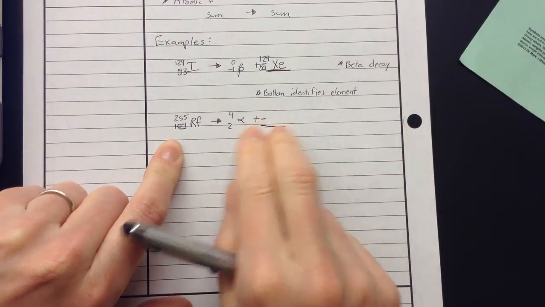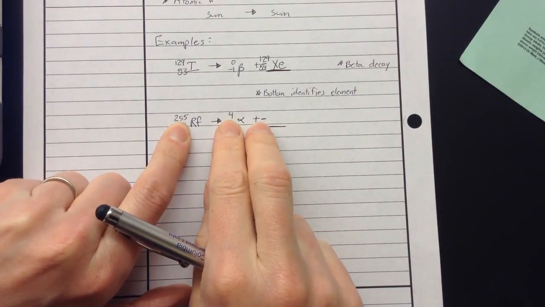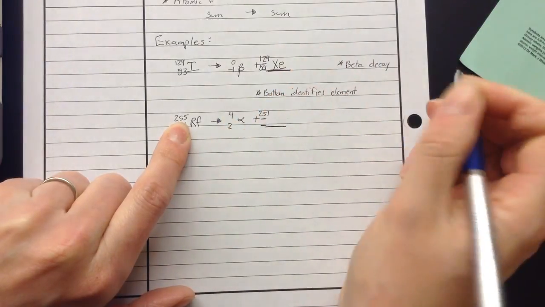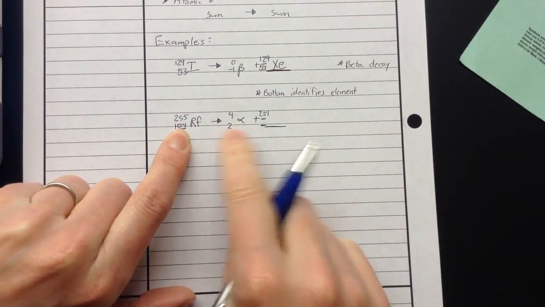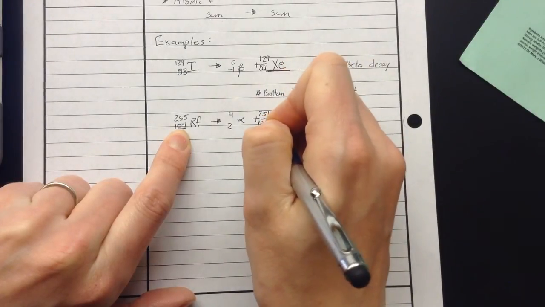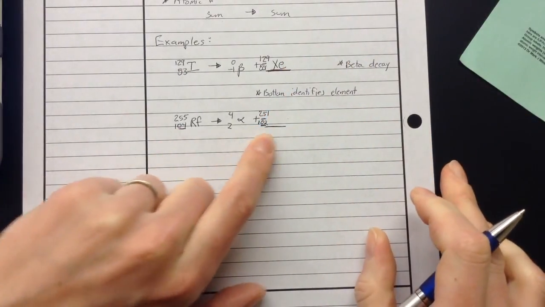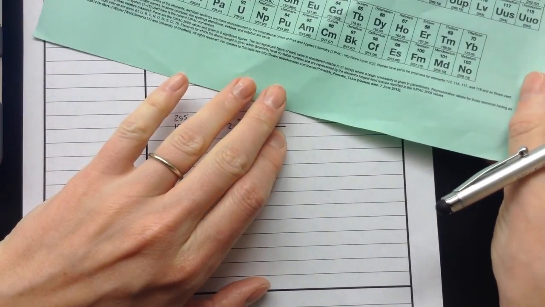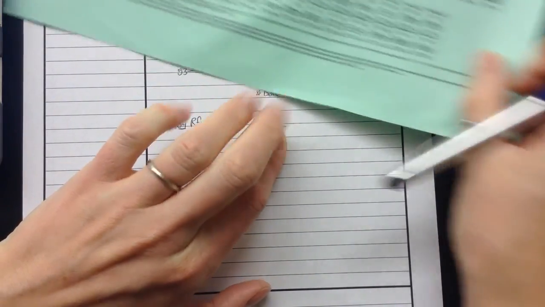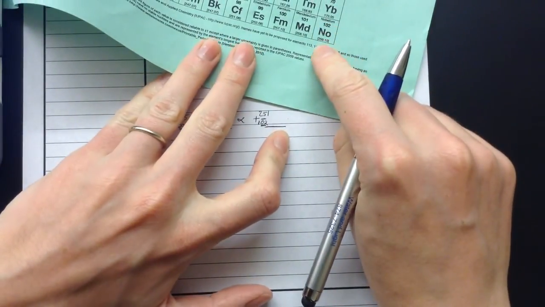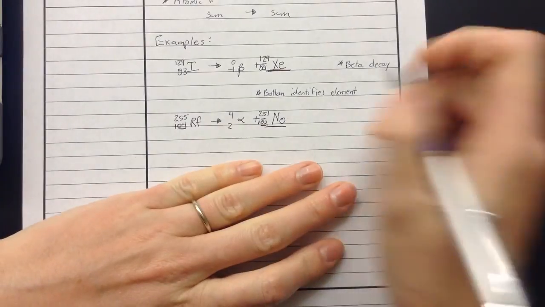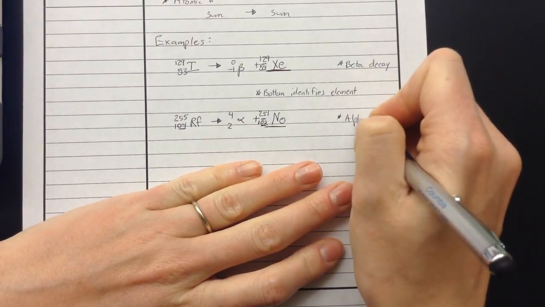So when I'm trying to figure out what goes over here, I just need to do my math. So 255 is 4 plus something. Well, that would be 251. And 104 is 2 plus something, so that would be 102. Now to figure out the letters, I just have to look that up in the periodic table. 102, where's 102? There's 102, right there. Nobelium, so I'm going to write No. This one, in case you didn't notice, was alpha decay.